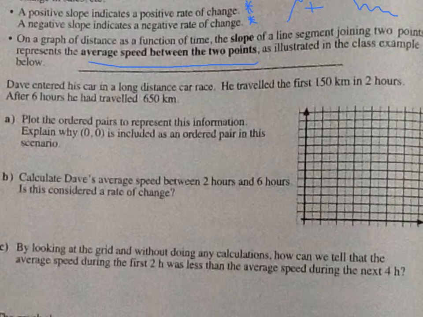So let's do that. The first thing we need to do is put in 0, 0 as our first point. Why do we need to include 0, 0? Well, if he's in a race, he's starting at the start line. So we need to have at least 6 hours. So let's go 1 hour, 2 hours, 3 hours, 4 hours, 5 hours, 6 hours, and we'll get a 7th hour in there. And distance traveled, we need at least 650, so let's go 100, 200, 300, 400, 500, 600, 700 is going to be up there.